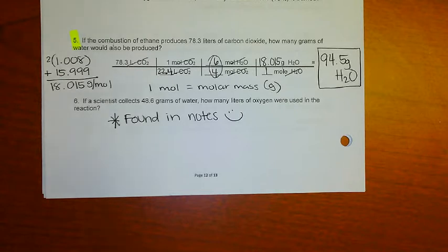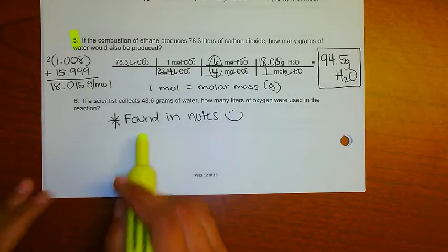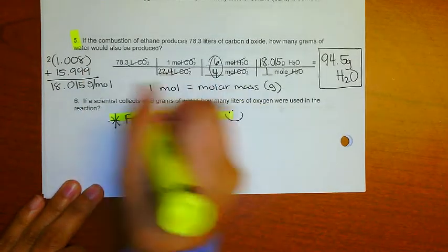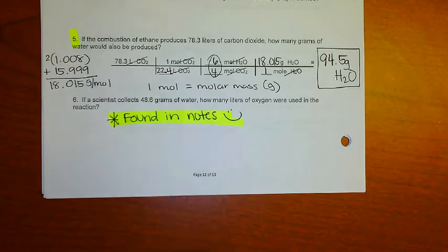Alright, so for number 6, this is found in your notes, so it's the practice problem that we did in class together. Okay, so that can be found in your notes.